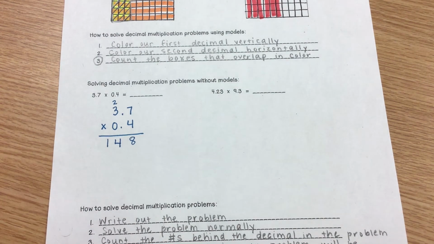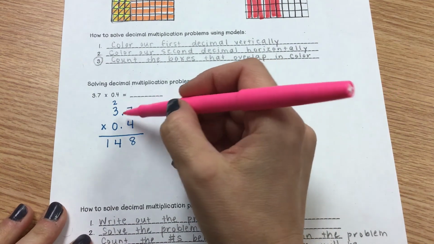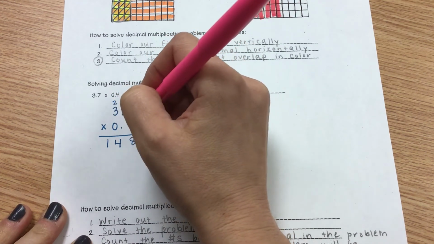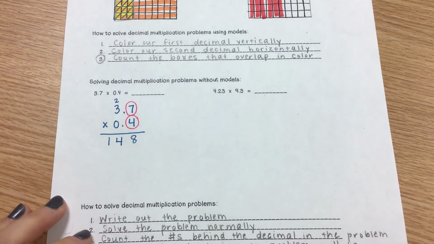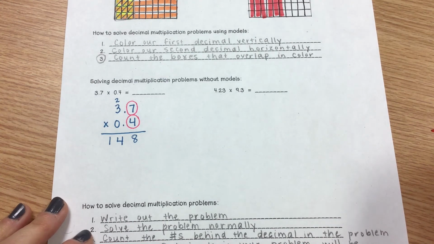So here's where that magic happens that we talked about. How many decimals are there in my problem? I see one number here behind my decimal. And I see one number here behind my decimal. I like to circle them when I see them. So I see 2 numbers that I have circled in my problem that are behind the decimal.